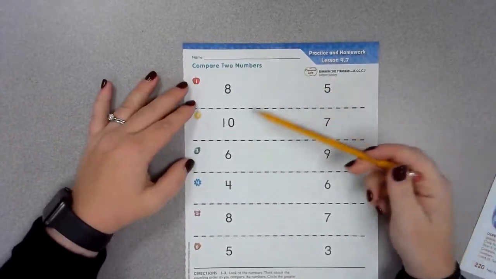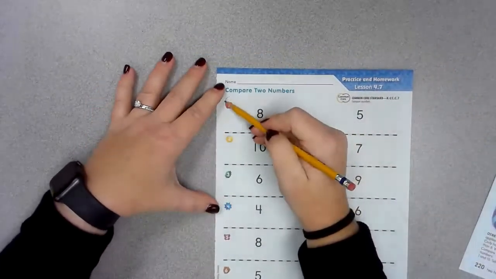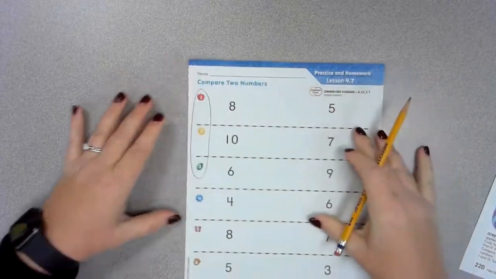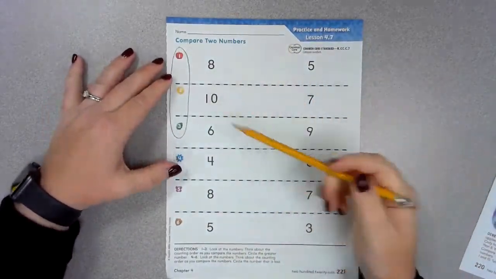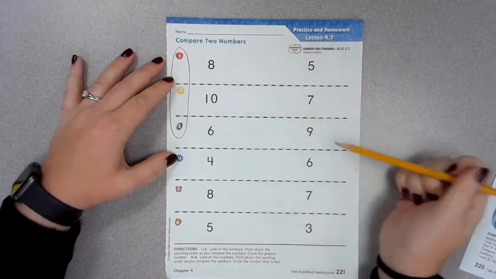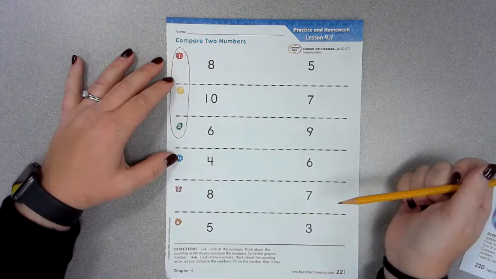You're going to compare the 2 numbers. For numbers 1, 2, and 3 up here, pay close attention. Number 1, 2, and 3, you're going to look at the numbers, think about them, how they go in counting order, compare them, and circle the number that's greater. So circle the greater number.